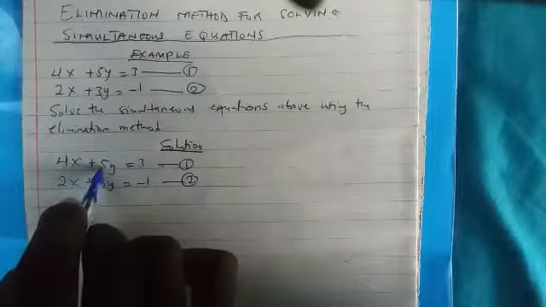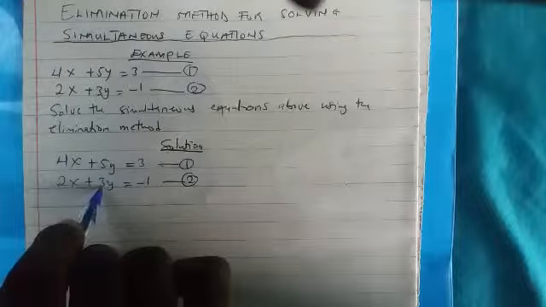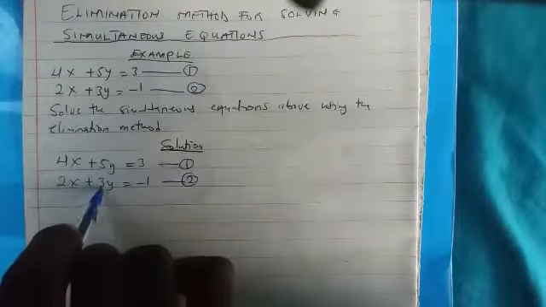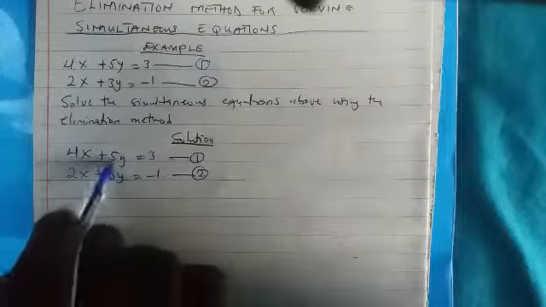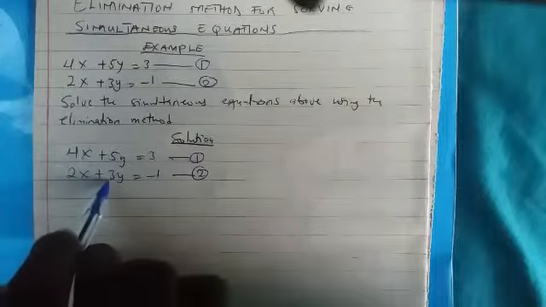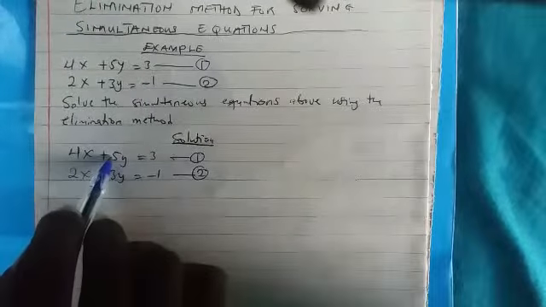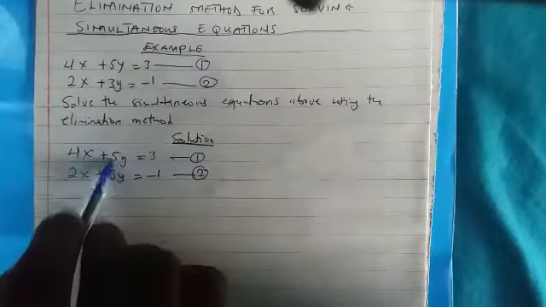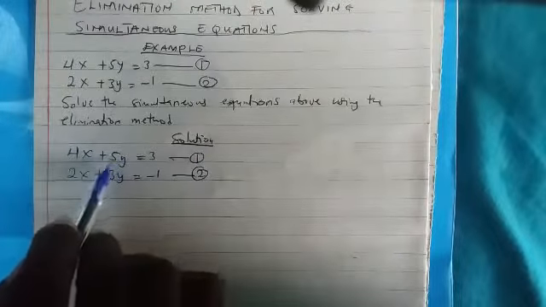So from step 1, you have to make sure that the coefficients of the y in the first equation and the coefficients of the y in the second equation are equal. Then we can do the elimination method. So how do we make it equal? By multiplying through: first you multiply the first equation by the coefficient of y in the second equation, and then you multiply the second equation by the coefficient of y in the first equation. So let's do that now.